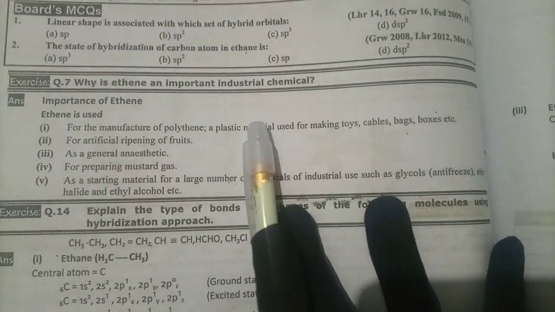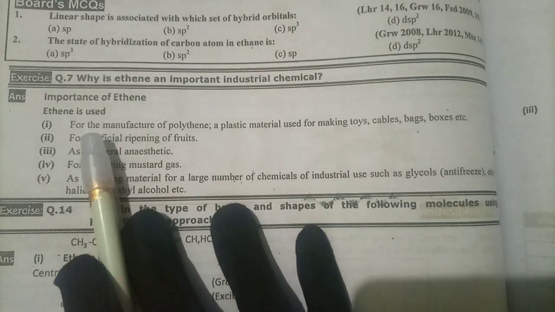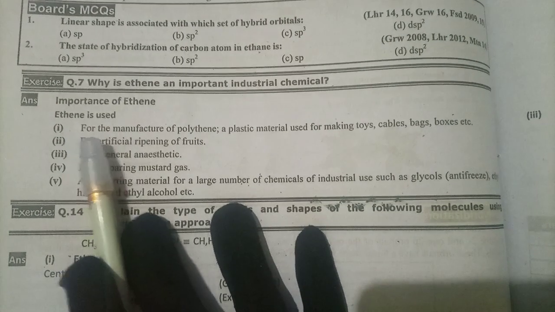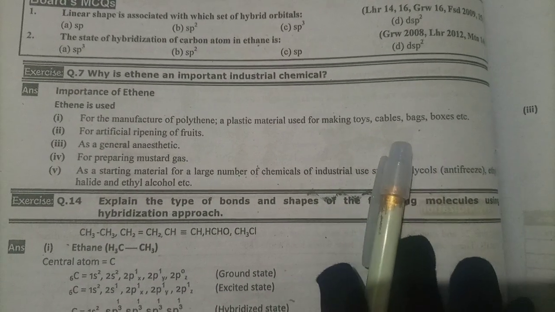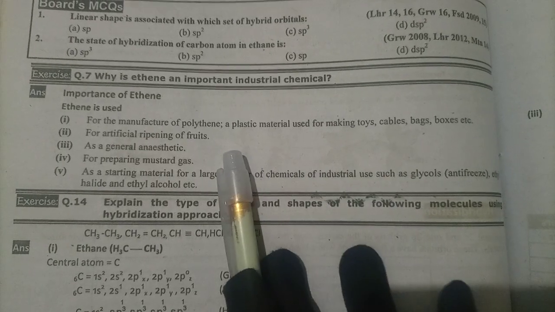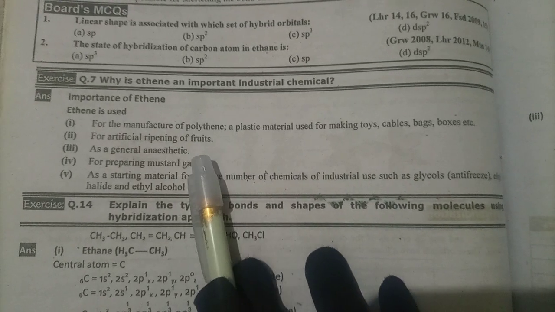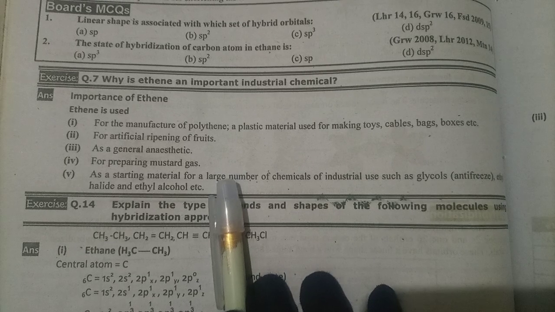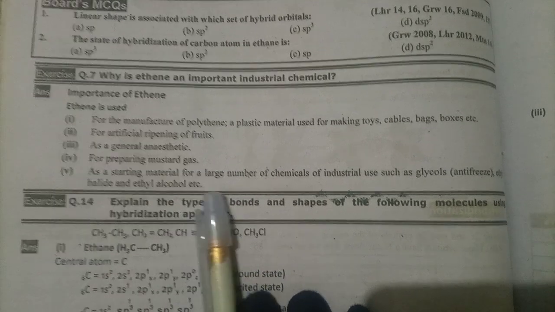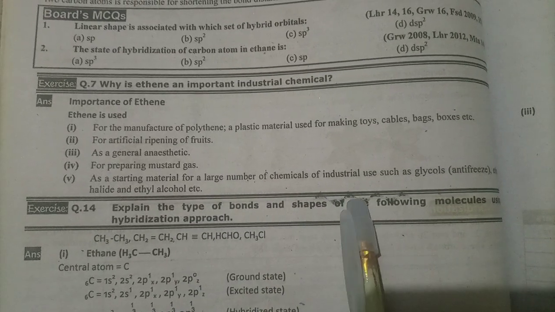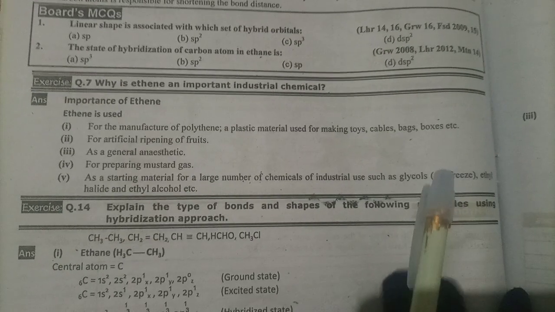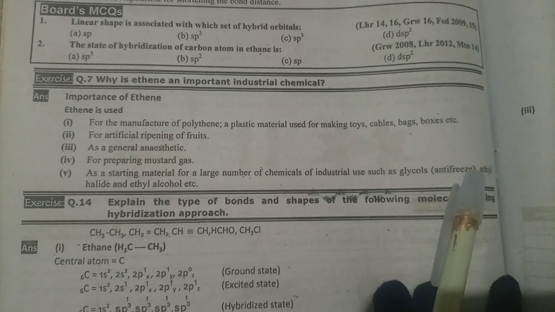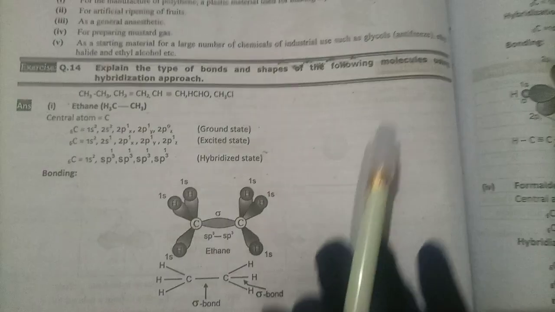Why is ethene an important industrial chemical? Importance of ethene: Ethene is used for the manufacture of polythene, a plastic material used for making toys, tubes, bags, boxes, etc. It is used for artificial ripening of fruits, as a general anesthetic, for preparing mustard gas, and as a starting material for a large number of chemicals of industrial use such as glycols, antifreeze, ethyl halide, and ethyl alcohol, etc.